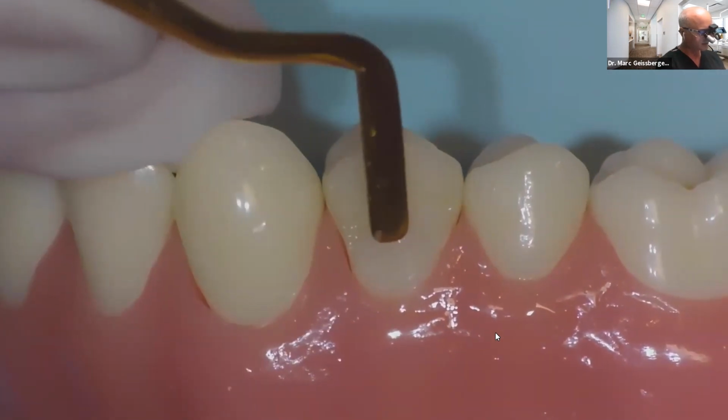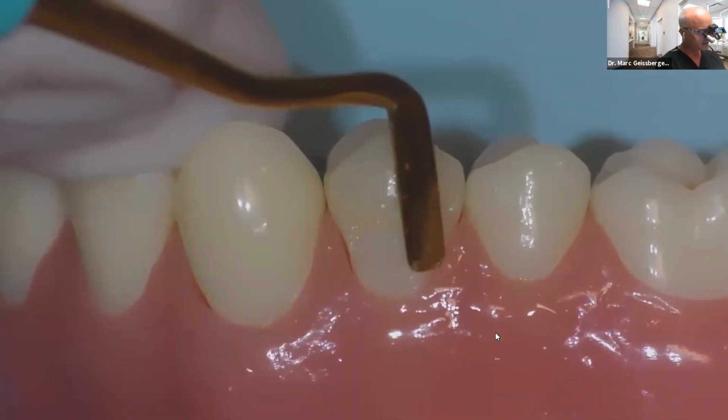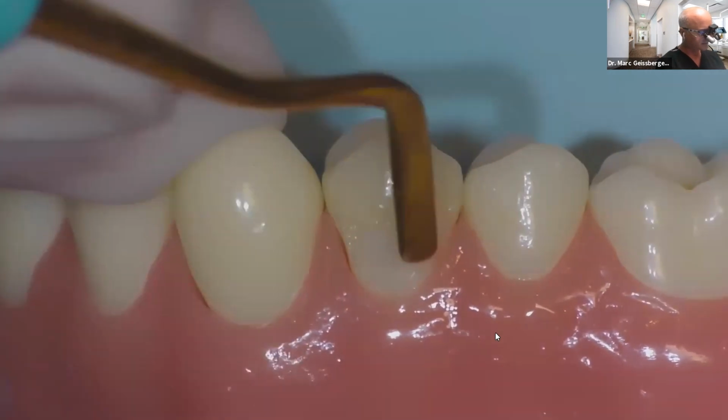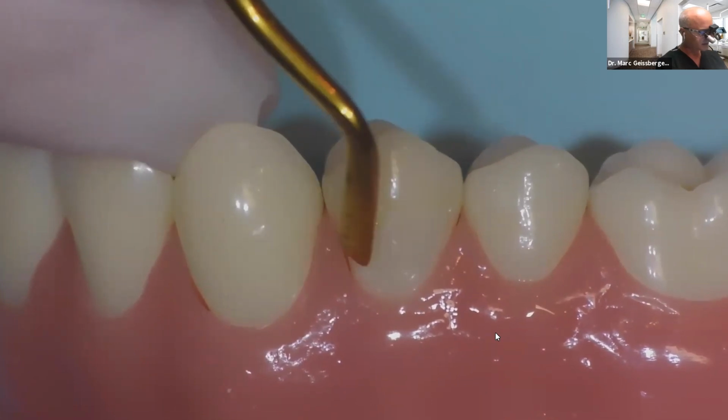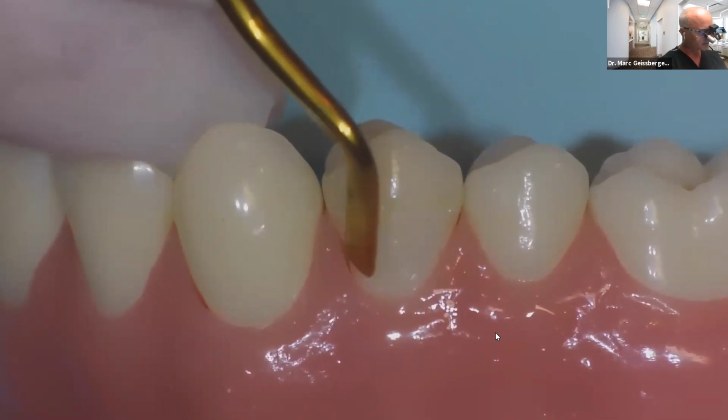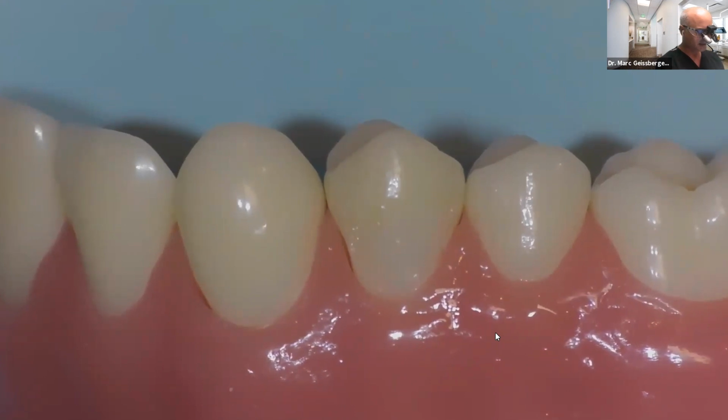Now I'm trying to get all of this distal portion placed. And I want to make sure that if I do start to bring it towards the mesial, that I've got it placed in such a way that I'm not going to get myself into trouble.